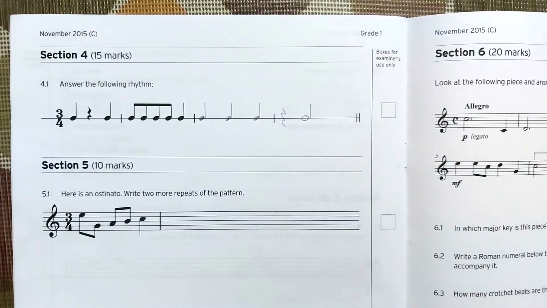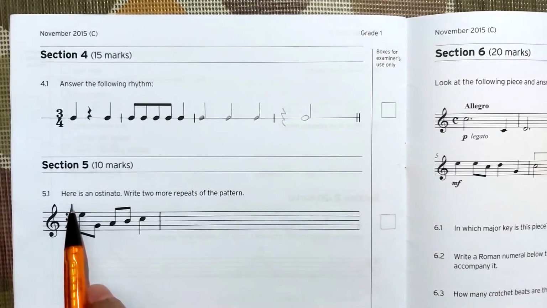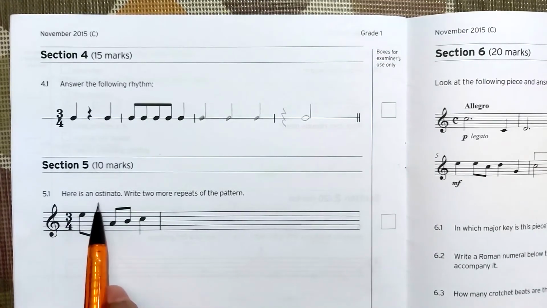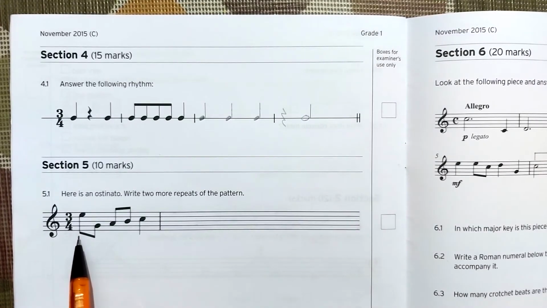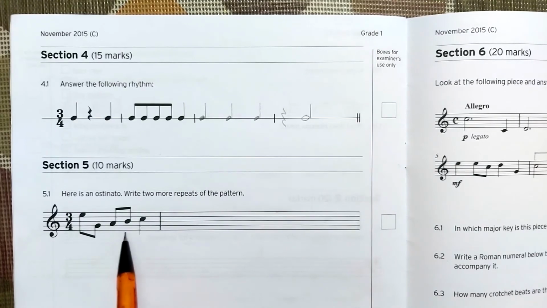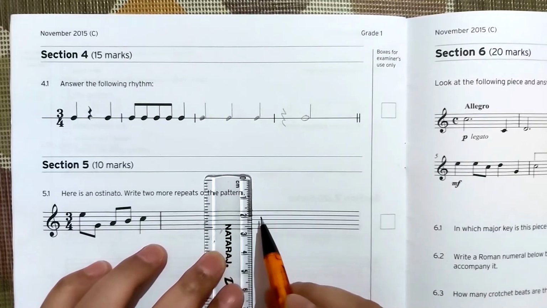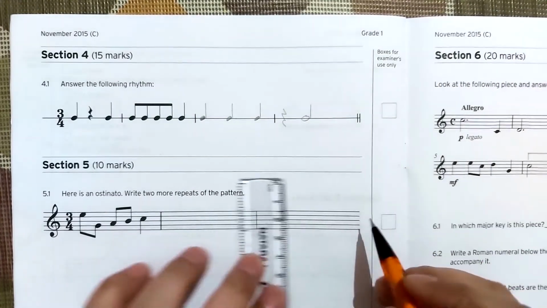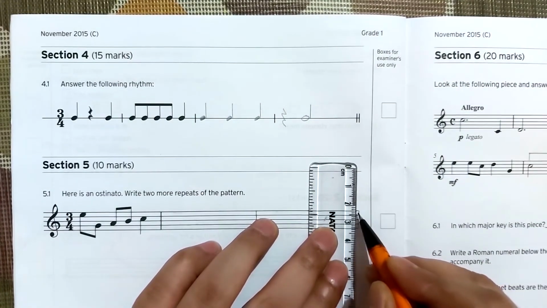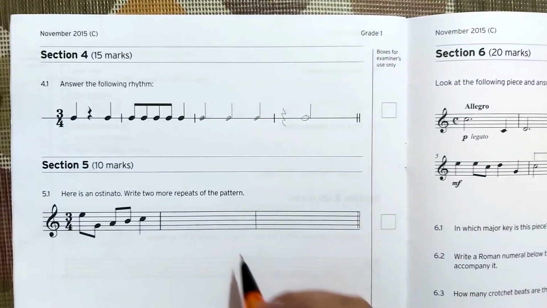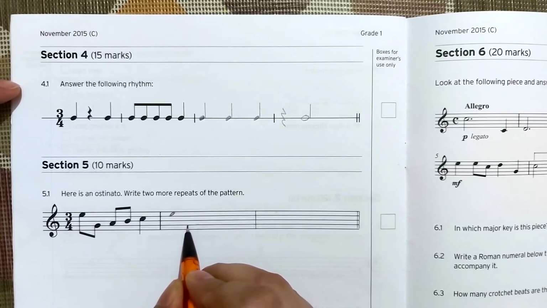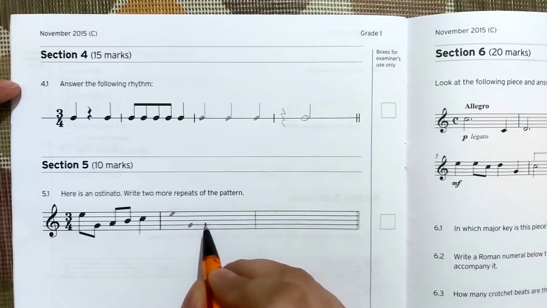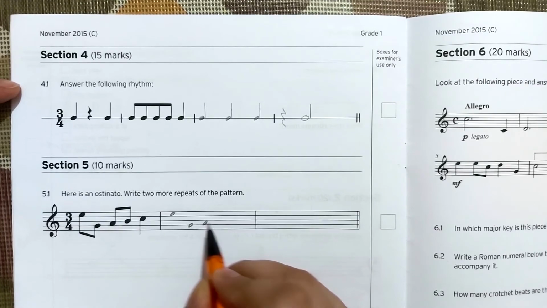Next is section 5. Here is an ostinato. Write 2 more repeats of the pattern. An ostinato is about repeating the same pattern again, so we have to repeat it 2 times. Let's make the bar line first. We make the bar line here and finish with the bar line, and just repeat the pattern. We can see this is one quaver, this is a second quaver note, then again one quaver note.